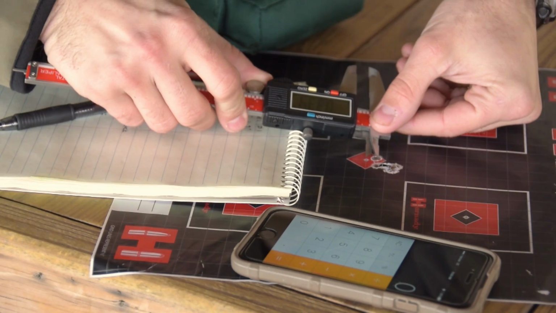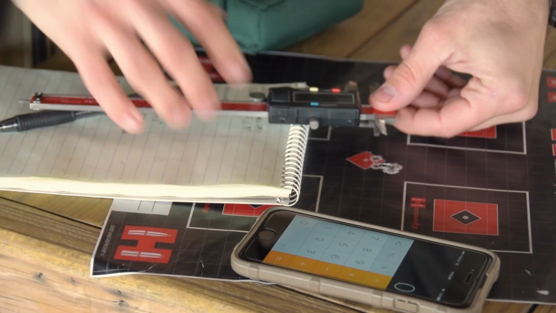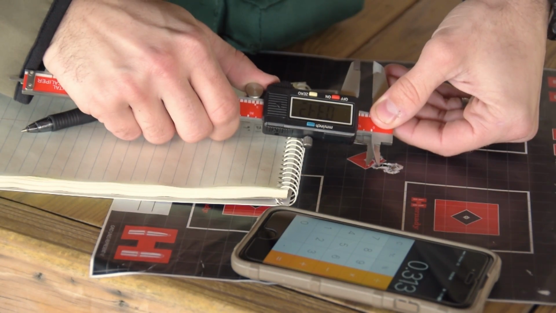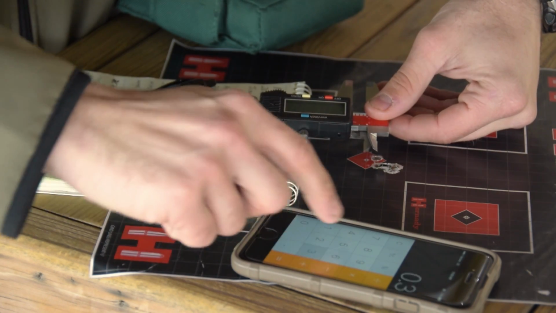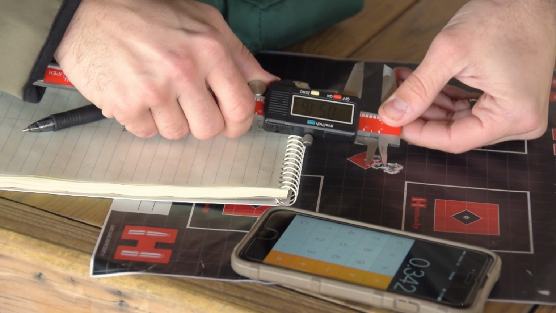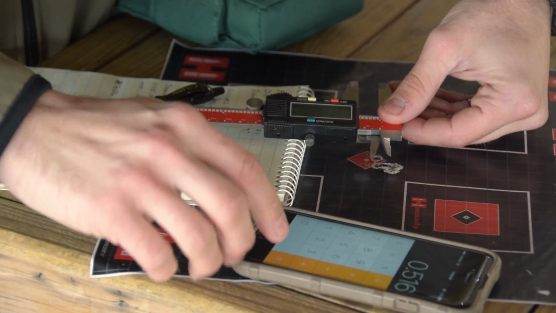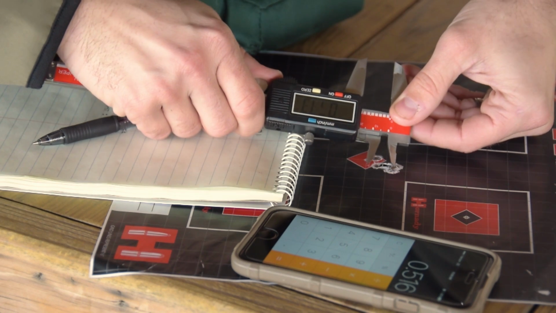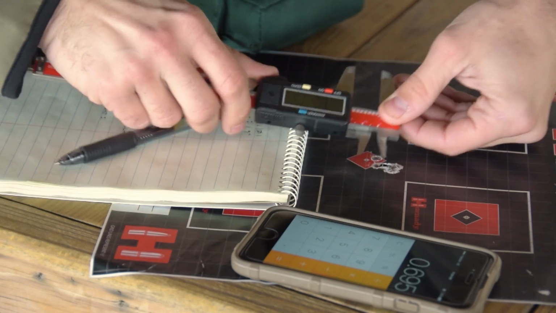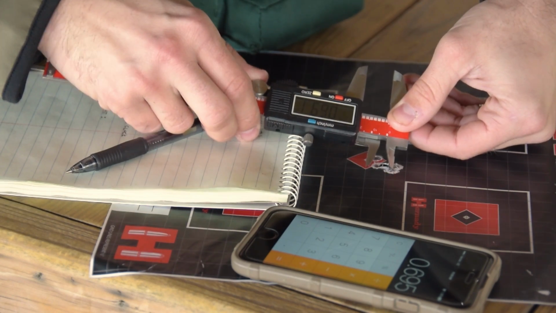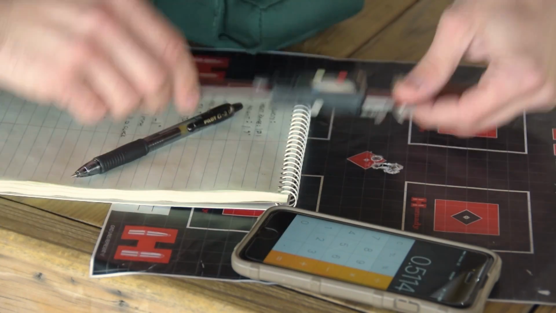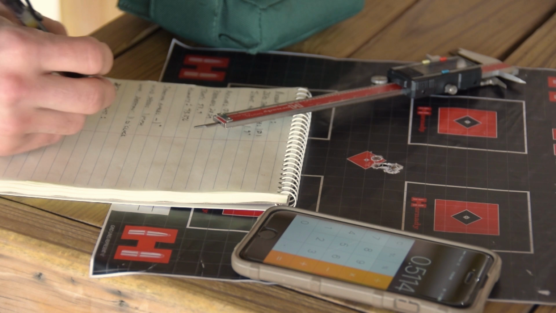So my first shot, 0.313. 0.342. 0.516. 0.695, and the last shot, 0.691. So I'm an average of 0.511 inches high.